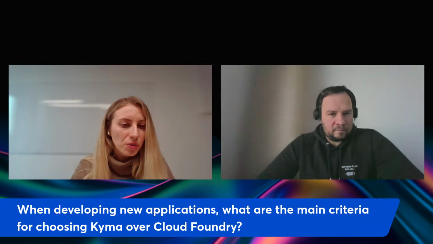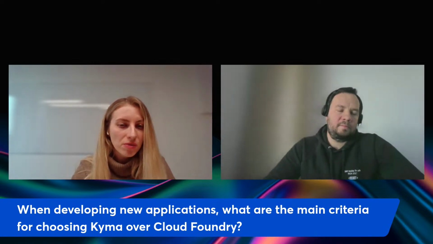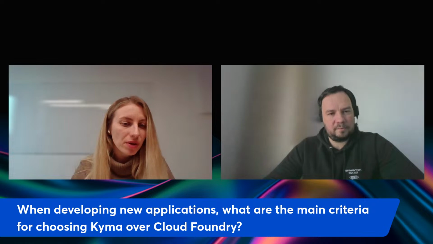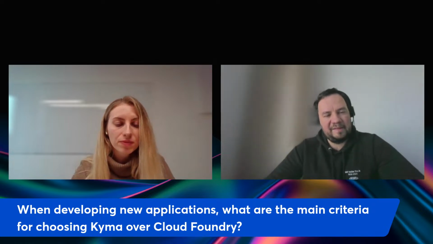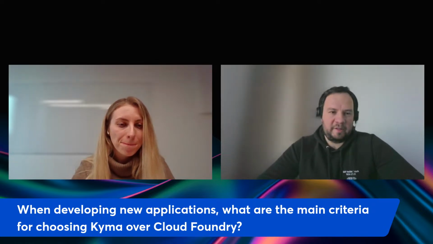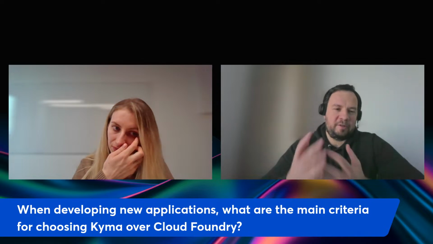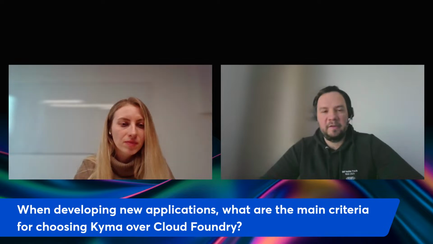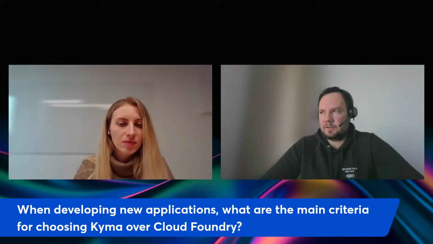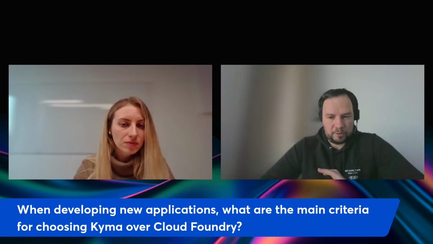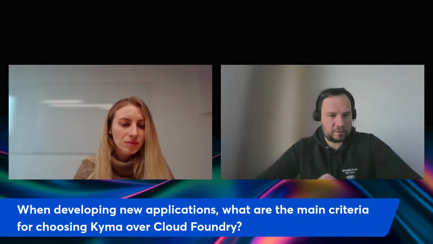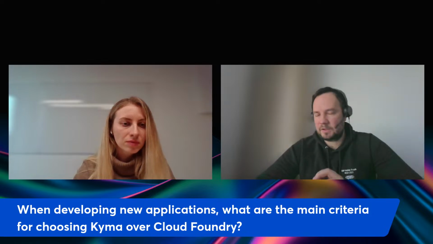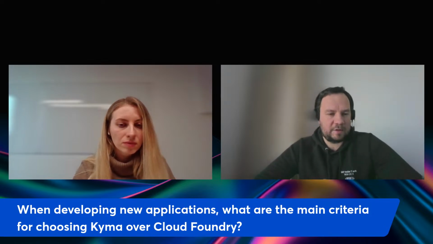Okay. Another one. When developing new applications, what are the main criteria for choosing Kyma over Cloud Foundry? There are no criteria. The suggestion, if you have this question, is to just start from Cloud Foundry, then consider Kyma if Cloud Foundry is not enough. That would be the simplest answer. But when you build an extension for SuccessFactors and for CX, then first consider Kyma, then Cloud Foundry.